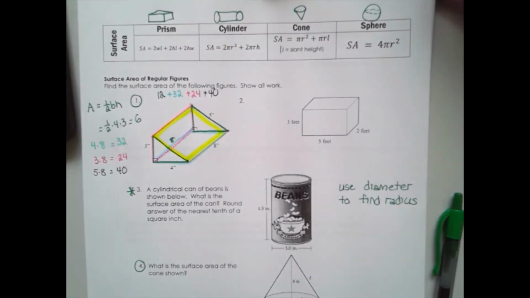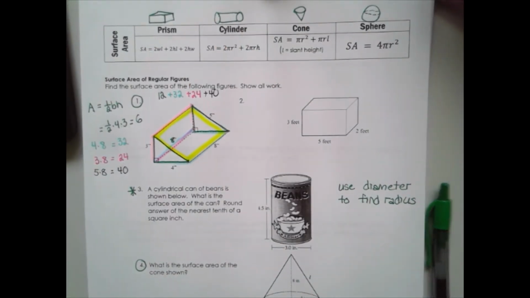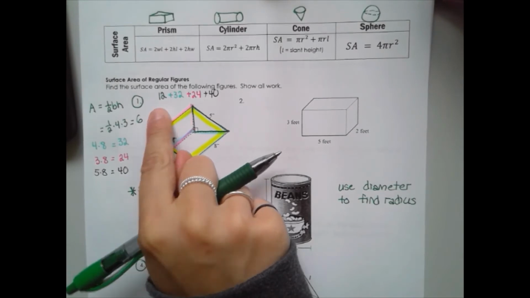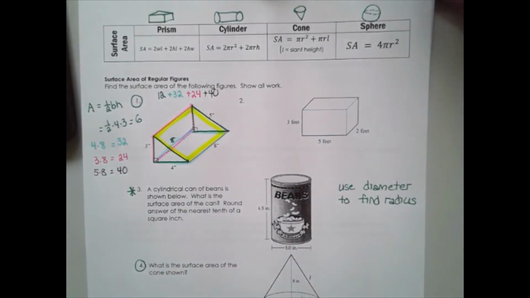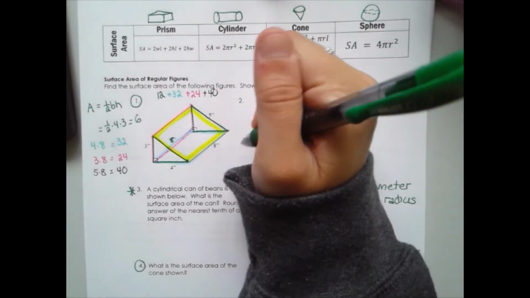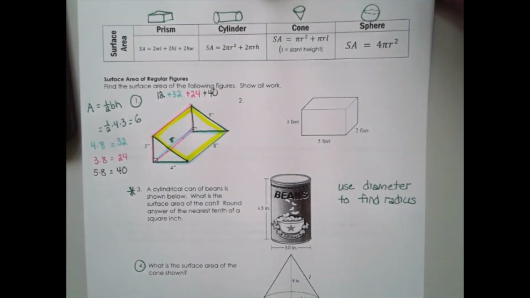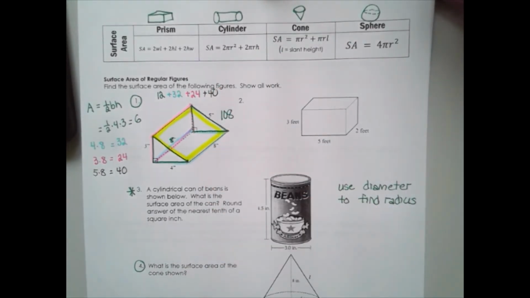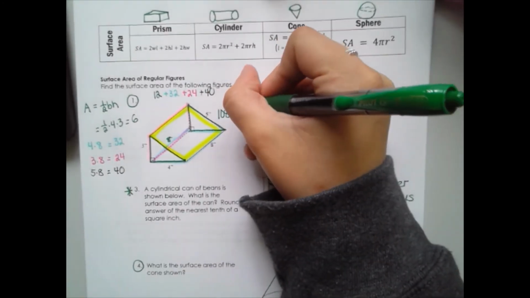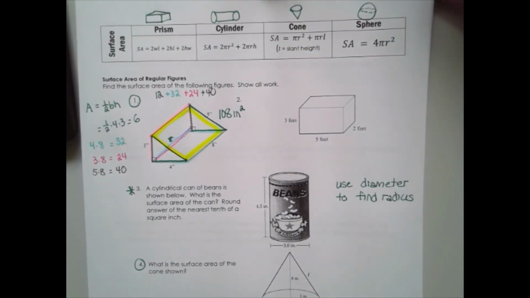So that means our surface area for this entire shape is going to be 12, because that represents the 2 triangles, plus 32, plus 24, plus 40, because I have 1, 2, 3 faces. And that is going to end up being... My brain is not ready to do mental math today. I'm going to type it into my calculator. 108. And these 2 parentheses mean inches. So 108 square inches.